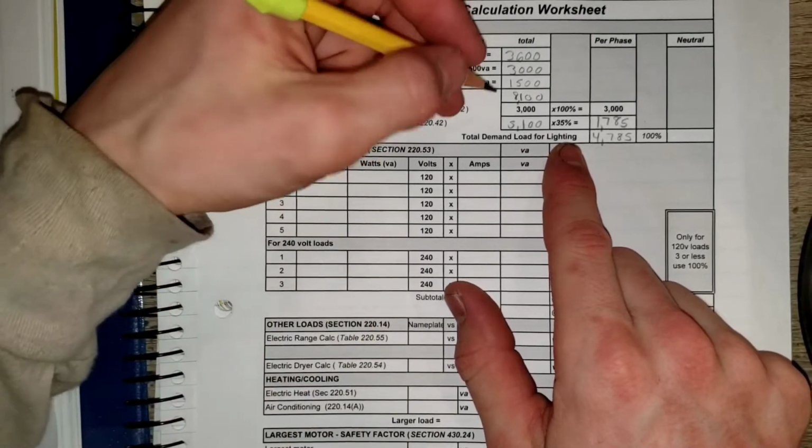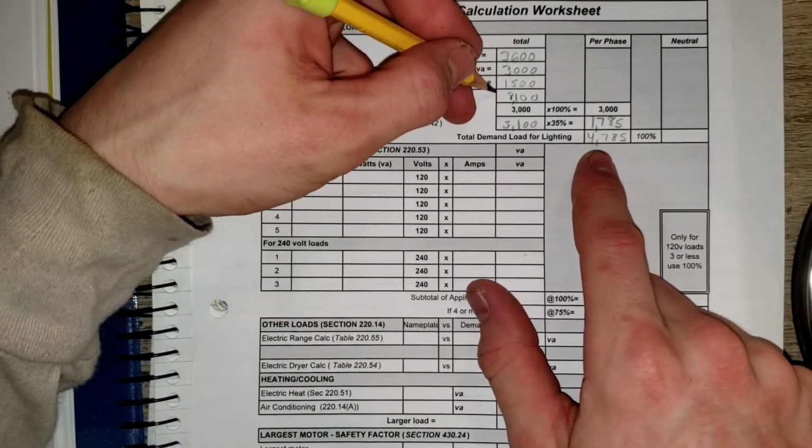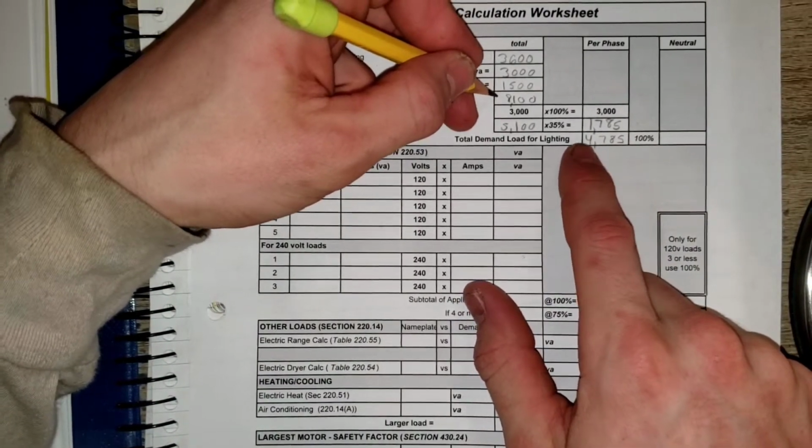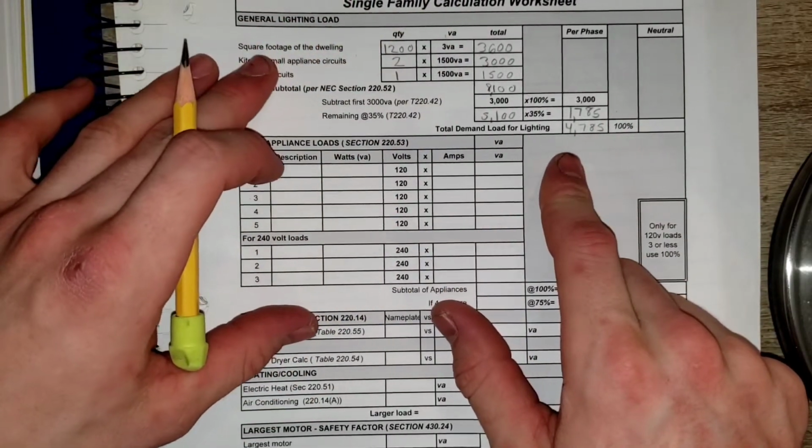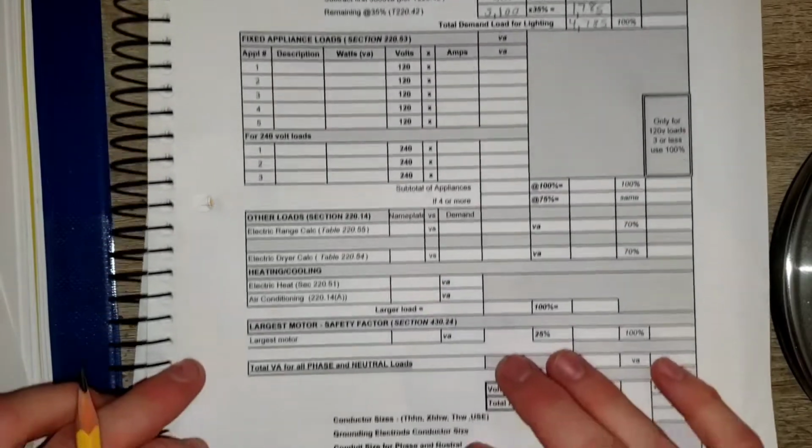And as you can see, that's basically half of the original general lighting load of 8,100. Now we have 4,785, so we cut that down quite a lot. Okay, let's move on.